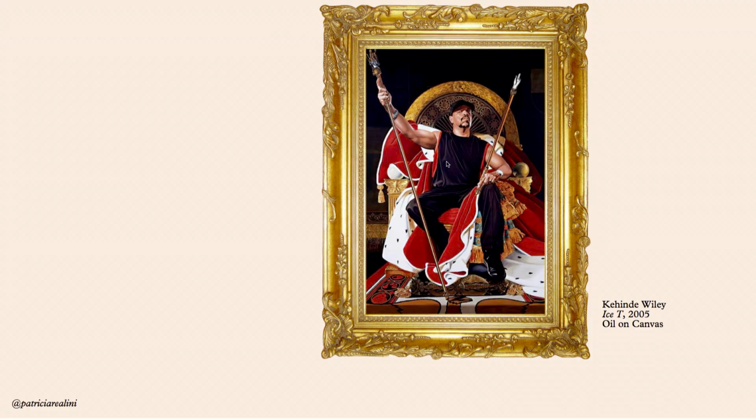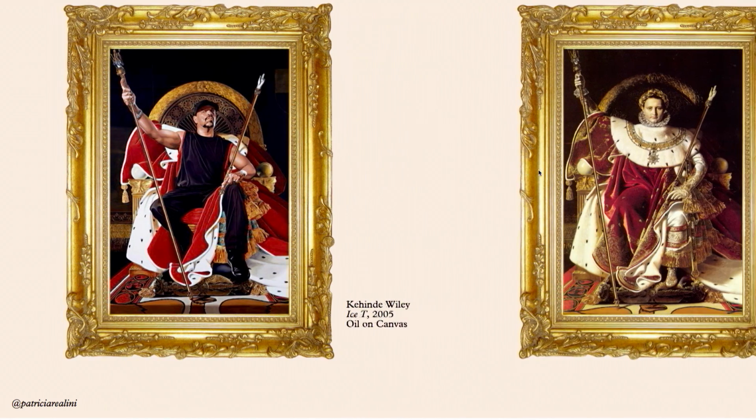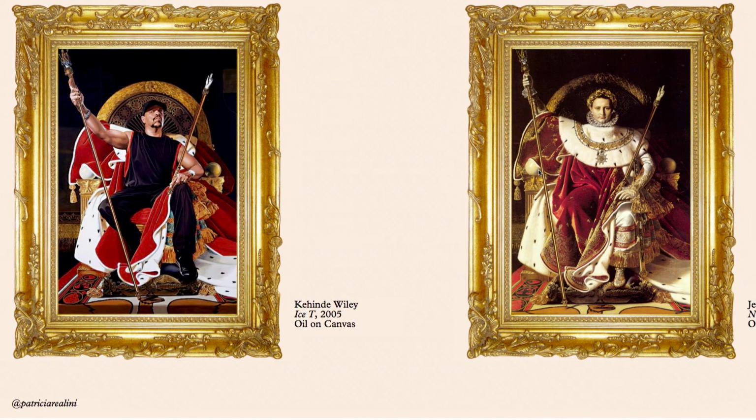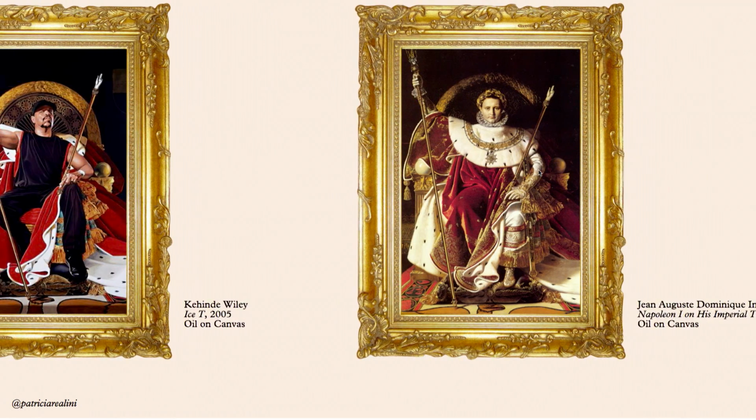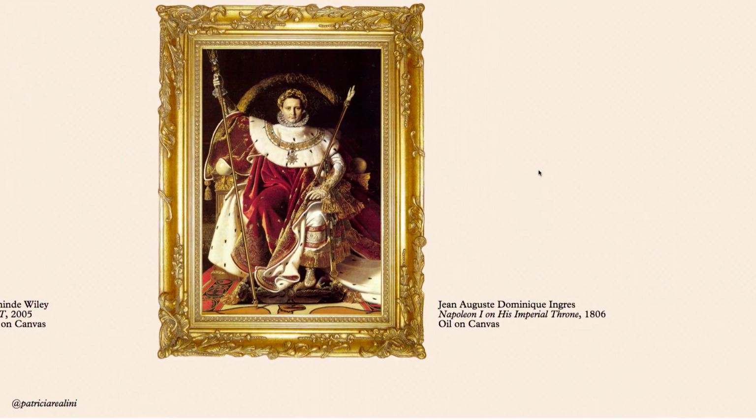I love this piece of art. Cannot pronounce his name. I wish I could. I'm horrible at pronouncing things, but it kind of looks familiar, right? Like, you've seen this pose before, except not on Law and Order SVU. And that's because it is a physical representation of Napoleon I at his coronation, painted by Ingres.